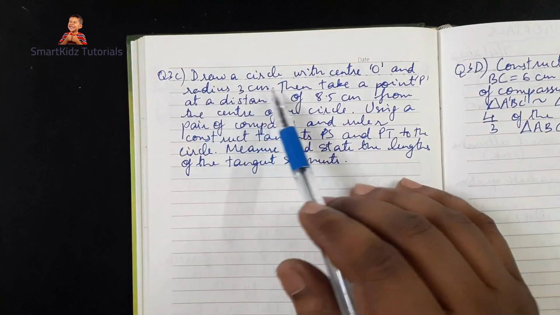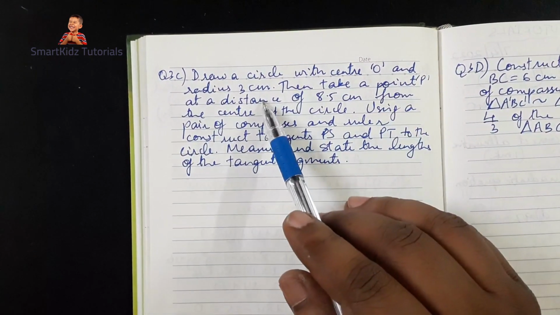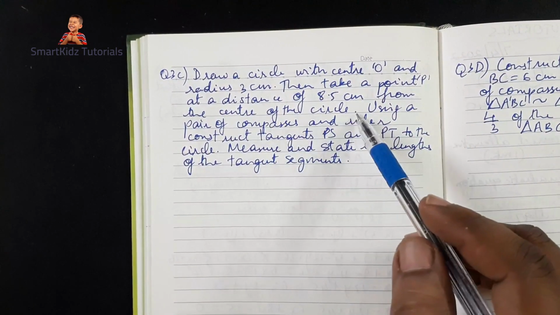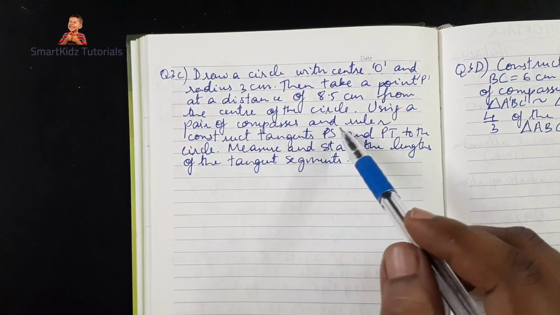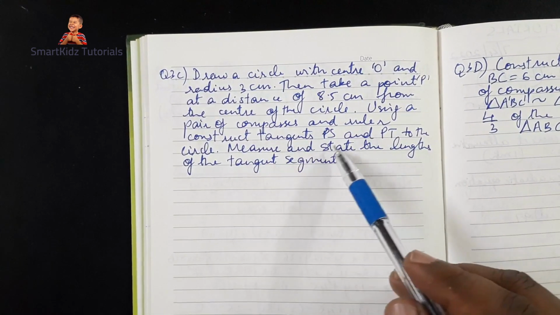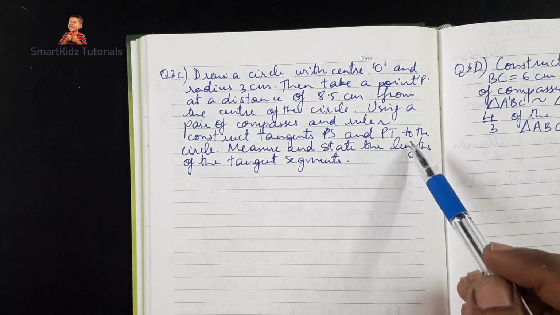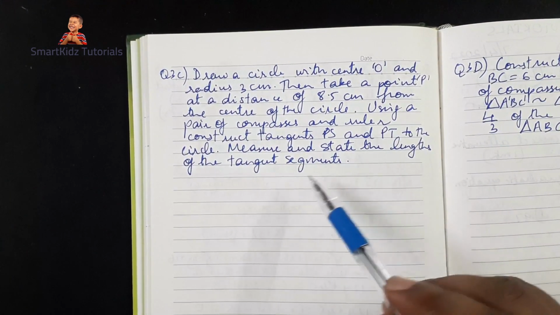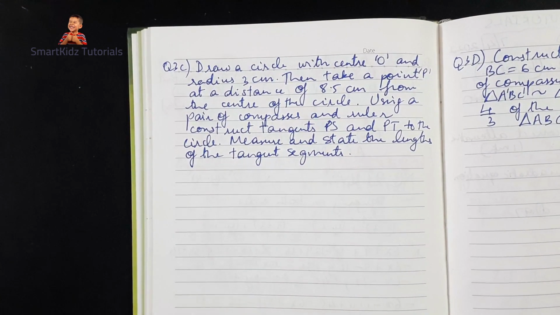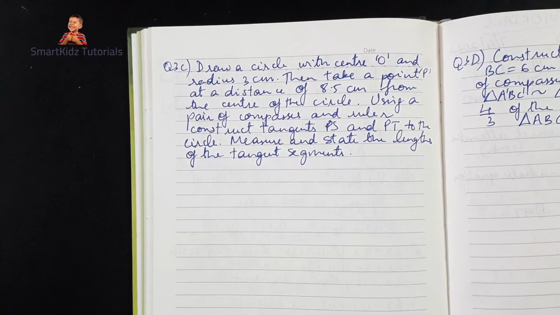Question 3c, draw a circle with center O and radius 3 centimeters. Then take a point P at a distance of 8.5 centimeters from the center of the circle. Using a pair of compass and ruler, construct tangents PS and PT to the circle. Measure and state the length of the tangent segments. This is for 3 marks. So let's begin with the construction.